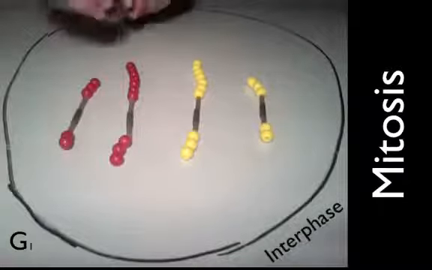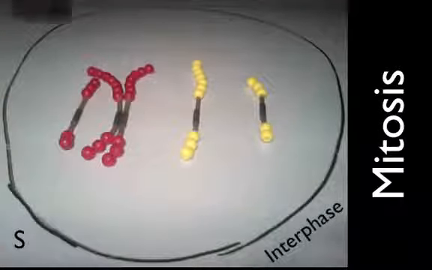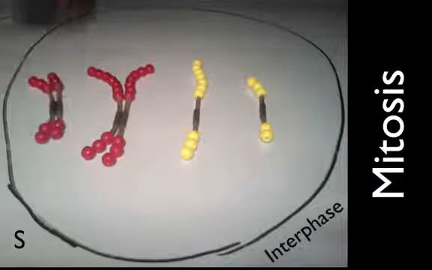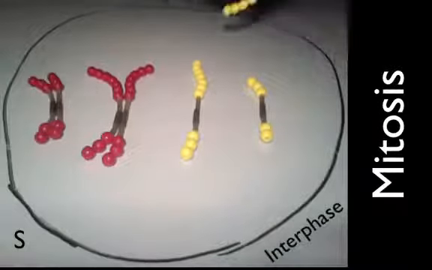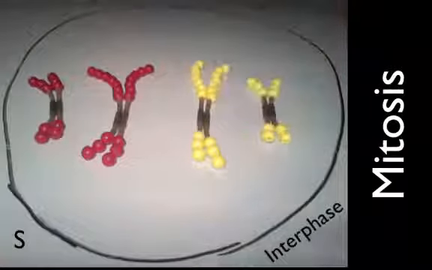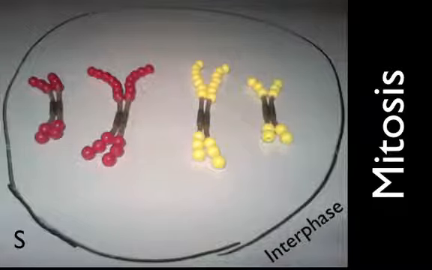When it copies the DNA, this chromosome will have an exact copy of it made. This occurs during the S phase. This chromosome will have an exact copy of itself. This one will have an exact copy of itself. And then this one will make an exact copy of itself. And so maybe this is what you remember chromosomes looking like.